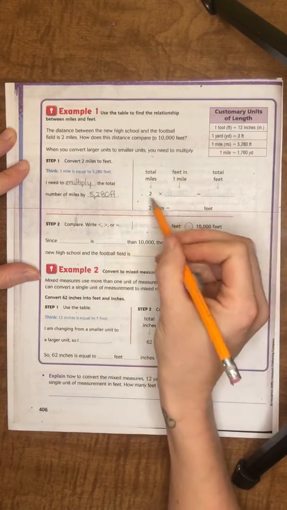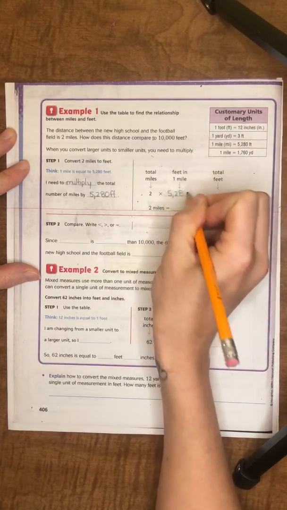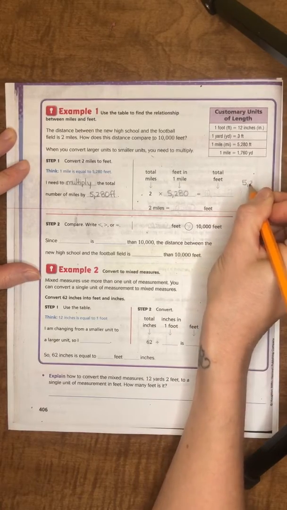So we're putting this into the equation, and multiplying it.